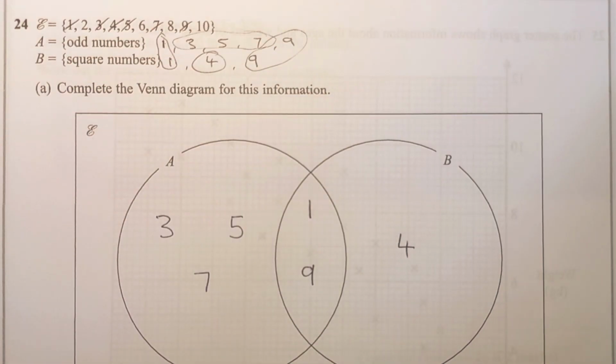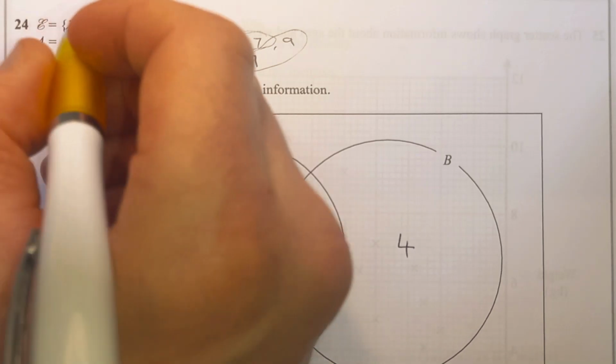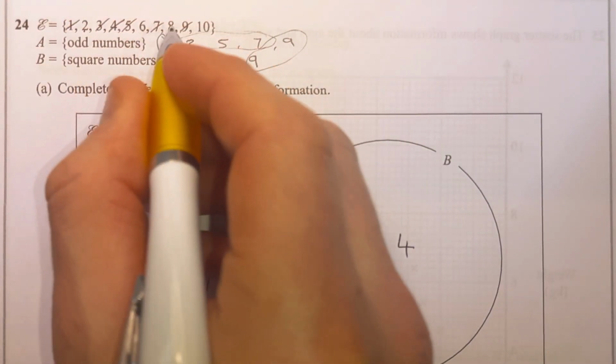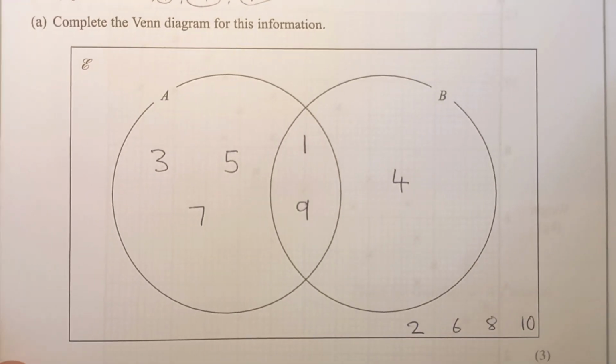So anything left is going to have to go in here. It doesn't fit into either of these. So we've got 2, 6, 8 and 10. And so we write them there.